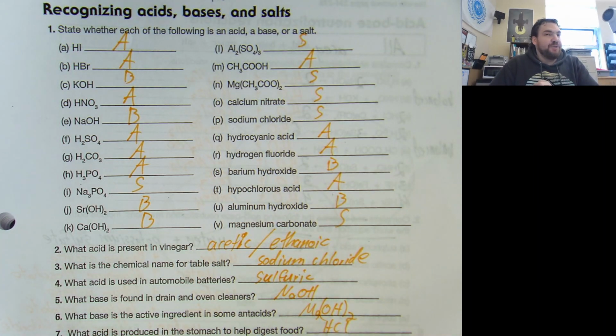So I had some students who were like, I have a secret way of doing this. Their secret way was, if the formula had an H at the front, it was an acid. If the formula had an OH at the back, it was a base. If the formula had neither, it's a salt. That's not the secret way. That is the way. There's nothing secret about this. So there they are.